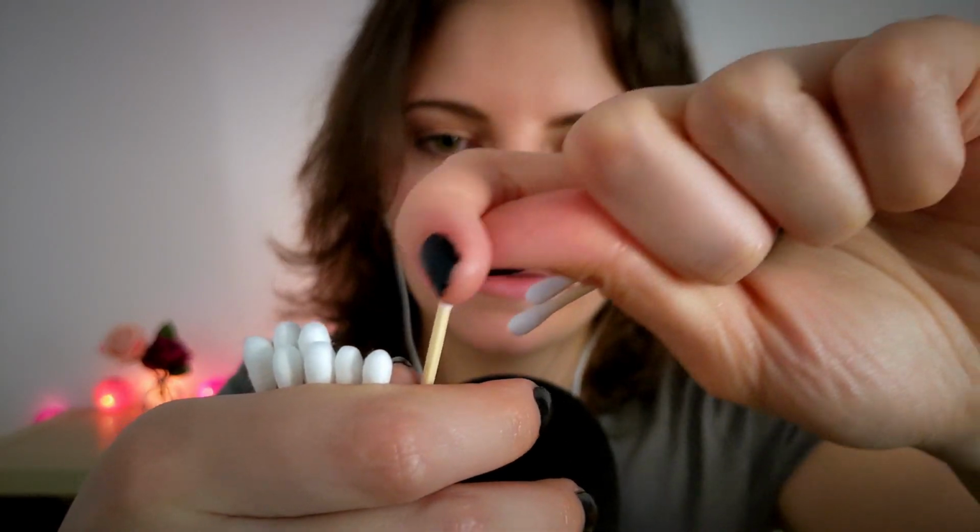So here we have the 8th Q-tip, or Q-tip number 8, or if you want to be really fancy, it's Q-tip ocho. So we're going to take the 8th Q-tip, and we're going to place it gently with the counted Q-tips. So now we have 8 counted Q-tips.